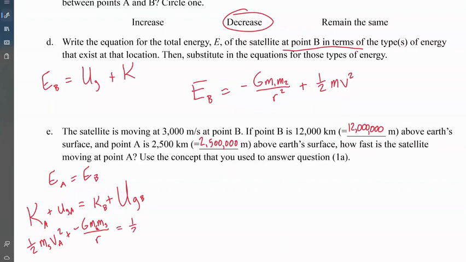Over the radius of A, sorry. And then 1/2 mass satellite times the velocity at B squared plus, and then the gravitational potential is negative G mass of what's creating the gravity times the mass of what's feeling the gravity over the radius of where it is now, B.